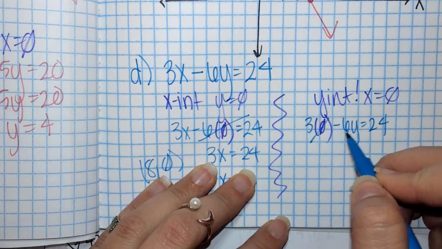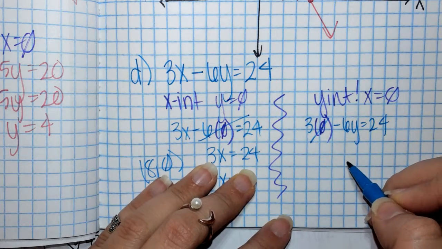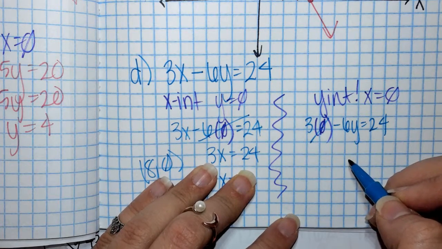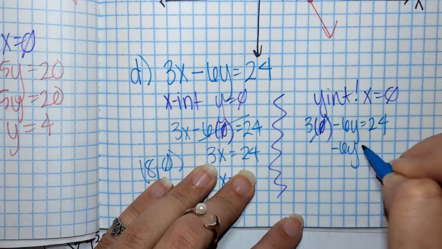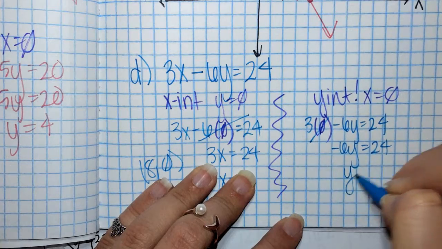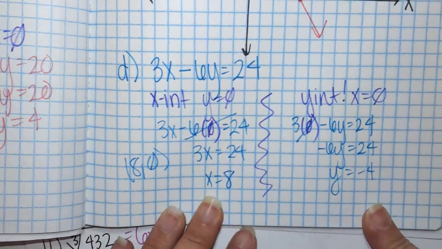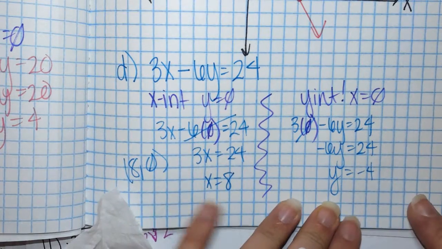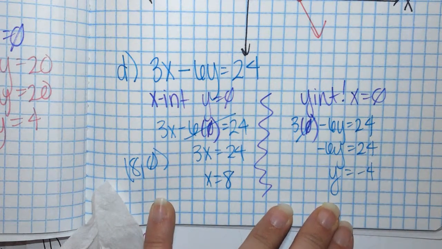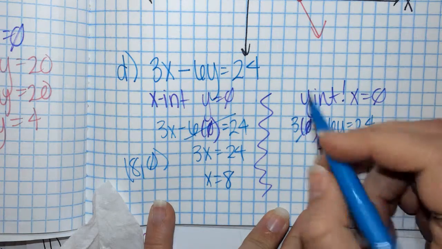Okay, so what are we going to do with this 6y? We're just going to bring it down. But do we need to keep the negative sign with it? Yes. Always. Alright, so what is our y-intercept? What's the coordinate? 0, negative 4.